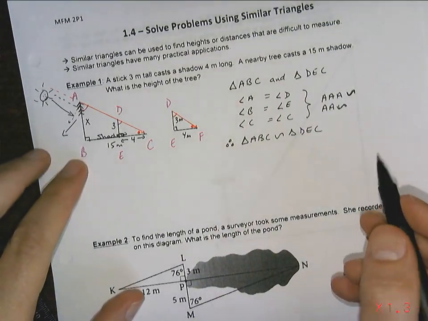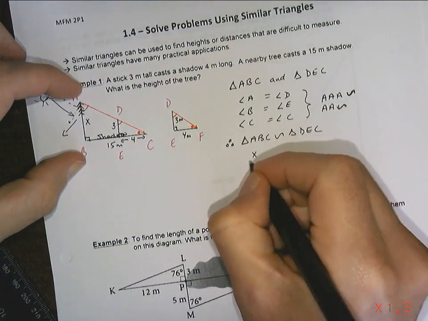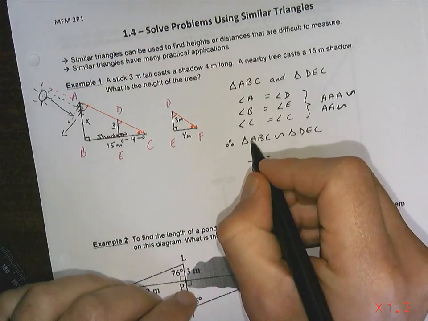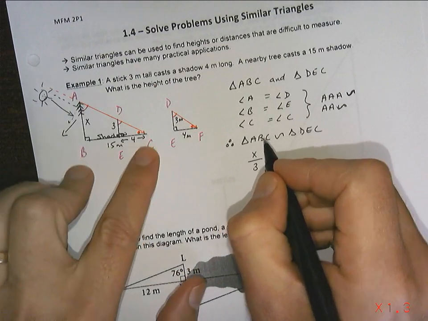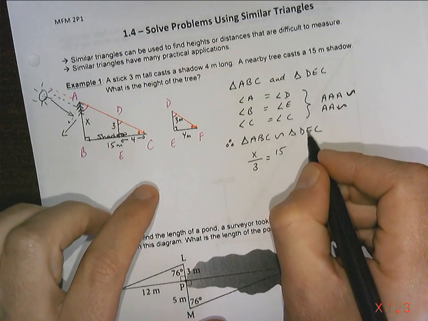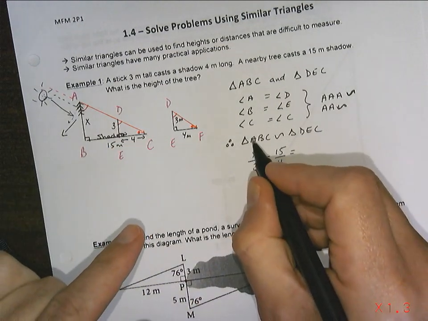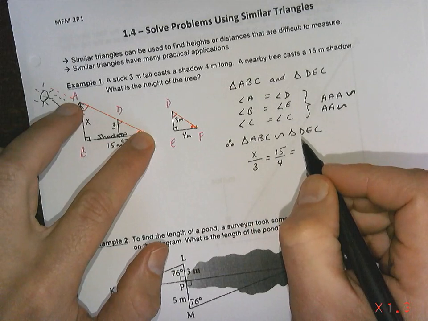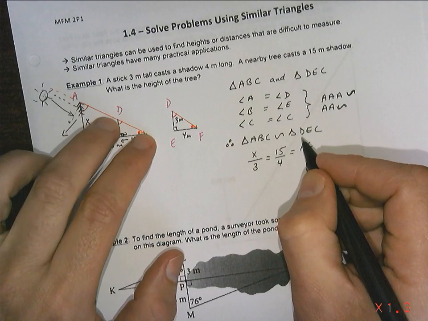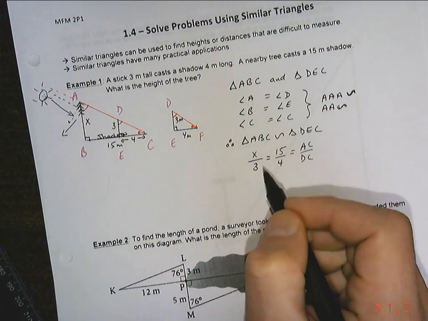Once we know that they're similar, we know something about the side length ratios. So the length of the tree, AB, divided by the length of the pole, 3, is going to equal BC. Now BC is the total length of the shadow, so that's going to be 15. And that's going to be over EC, which is the shadow of the pole, which is 4. And then it's going to be AC, which is the length of the sun ray, and nobody cares about it. And DC, which is the length of the ray from here, and again, nobody cares about it. I don't need it to solve this question. I have what I need in just these two.